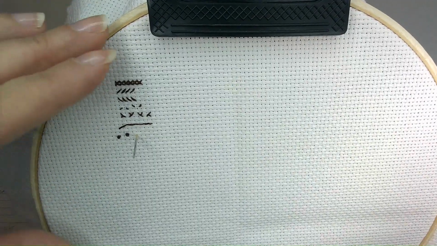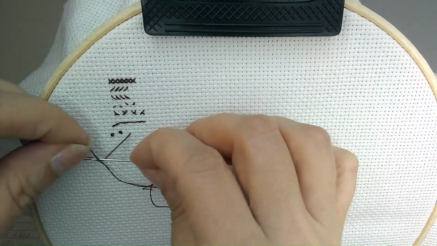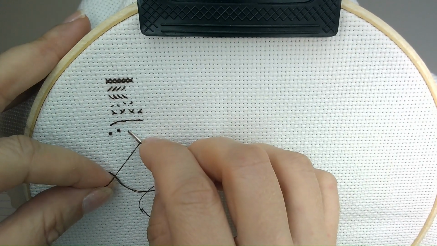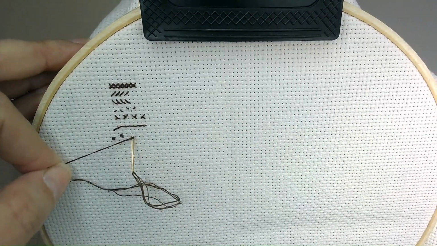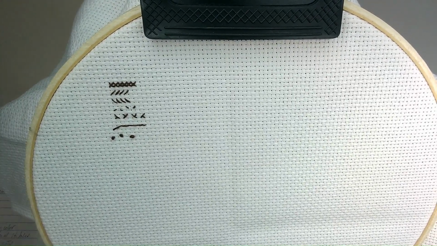I know French knot is not everybody's favorite stitch. The alternate way is to use beads, and I will cover cross stitch with beads in one of my future videos. But once you get a hang of it, French knots are really not all that bad.